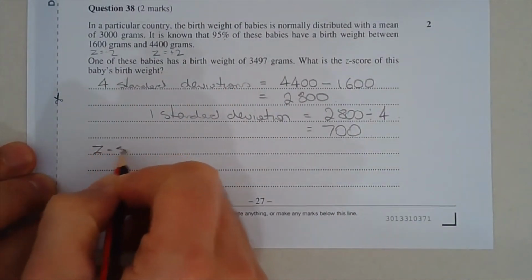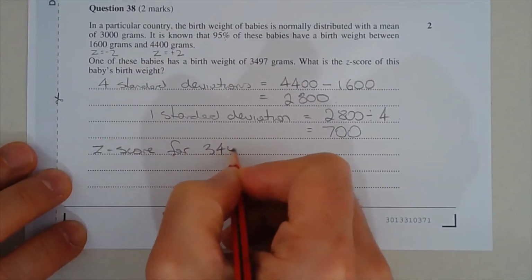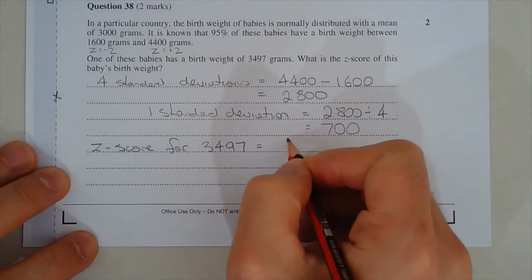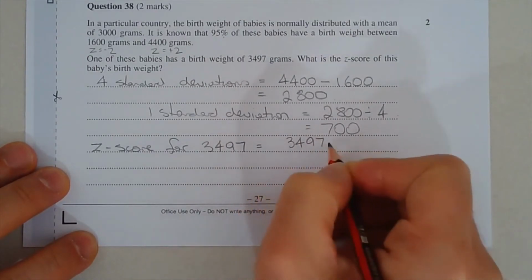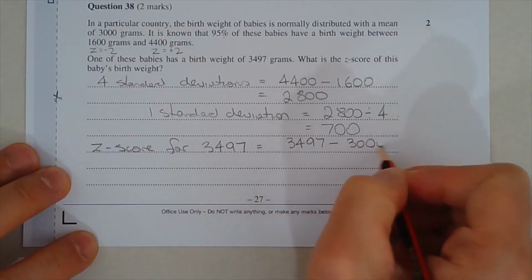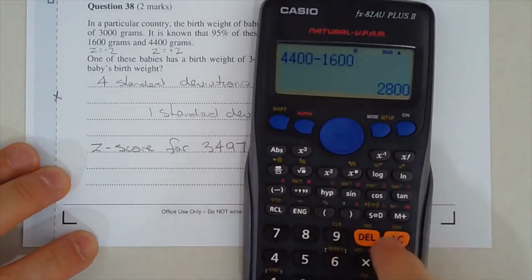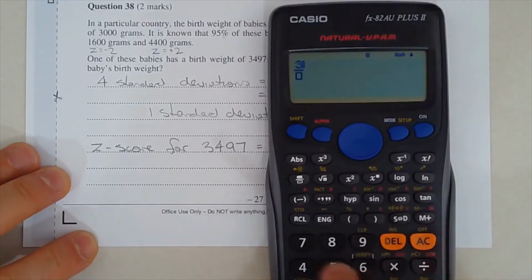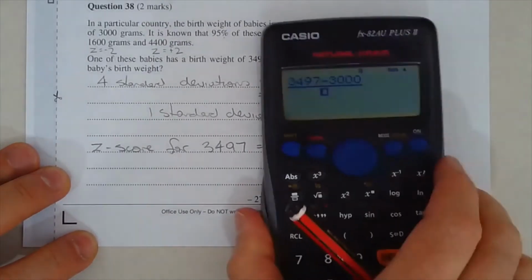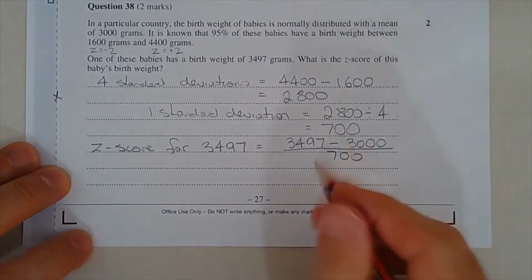So the Z-score for 3,497, and we're going to use the formula for Z-score, which is the raw score, 3,497, minus the mean, which is 3,000 grams, over 700. 3,497 minus 3,000 over the standard deviation that we just found, which is 700, and we get 0.71, positive 0.71.